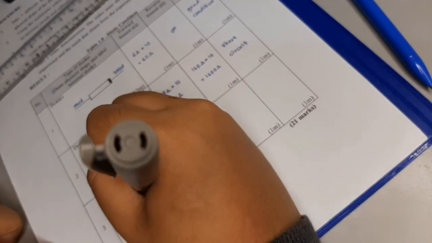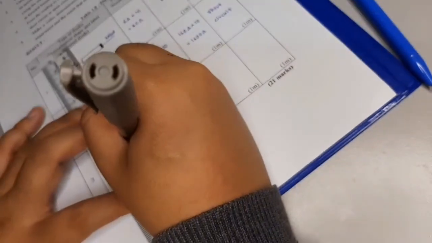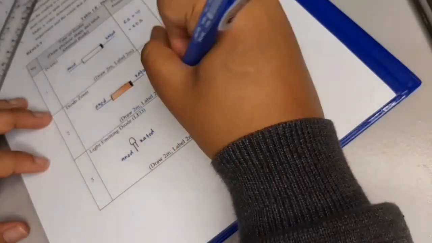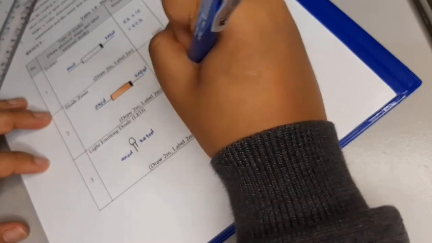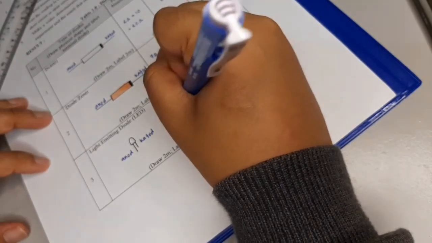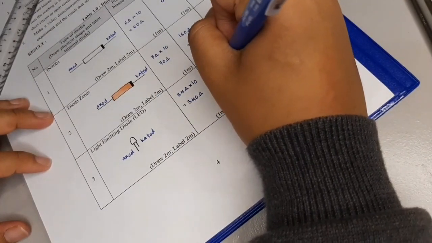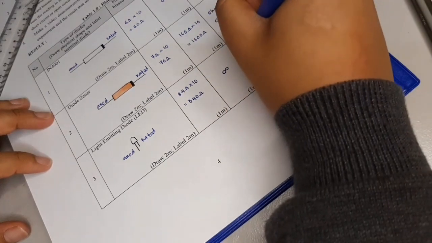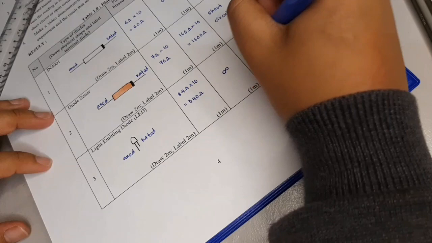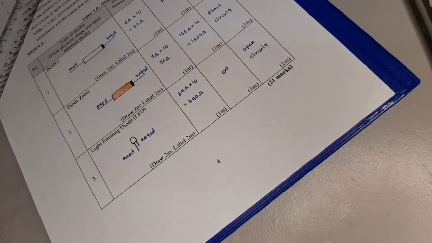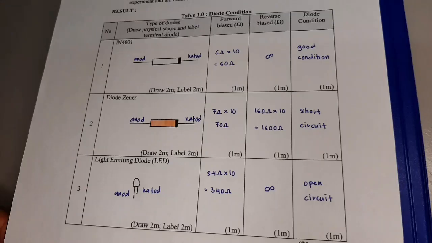Lastly, number 3, which is LED, also needs to do the same as the other two diodes. Draw the physical shape and label its terminals. The calculation for forward bias is also the same. The value I got is 34 ohm multiplied by 10 and the result is 340 ohm. The value of reverse bias is infinity. The diode condition for LED is open circuit because the forward bias has a value and the reverse bias is infinity. Here are the last results after I finish filling the table 1.0.